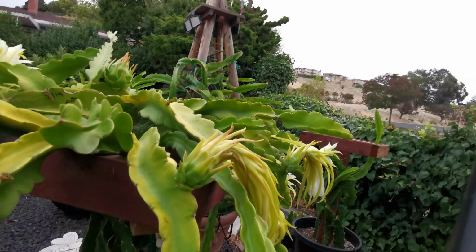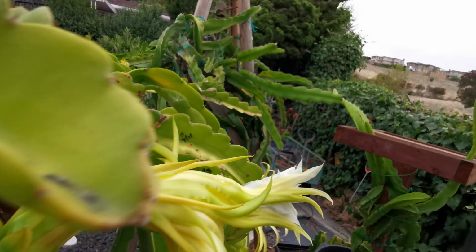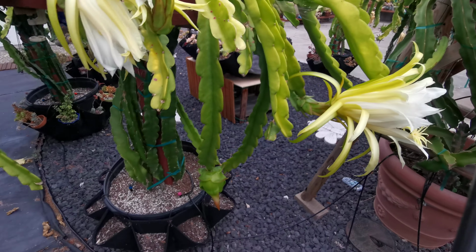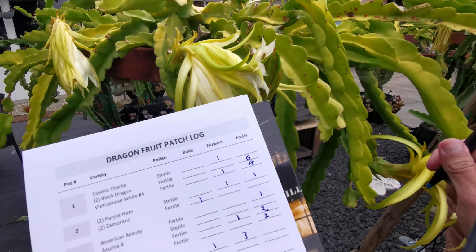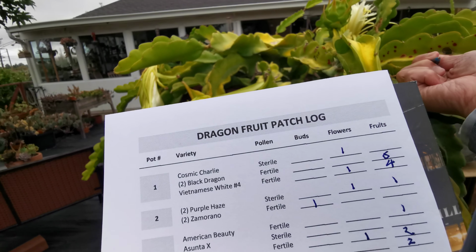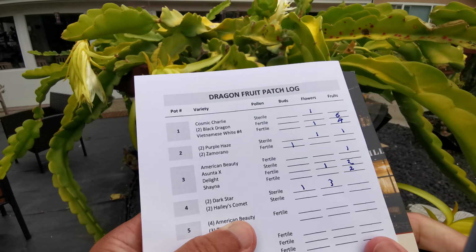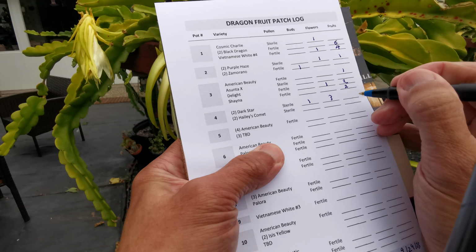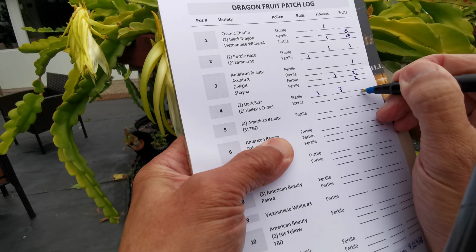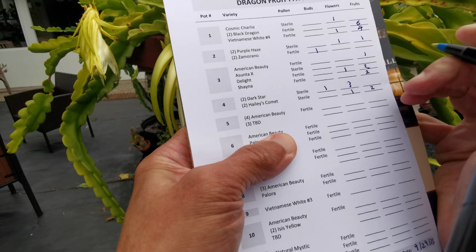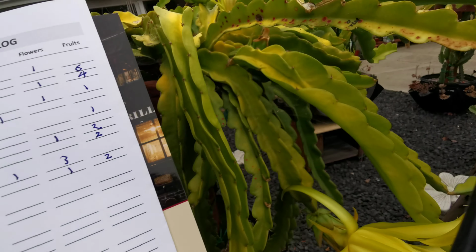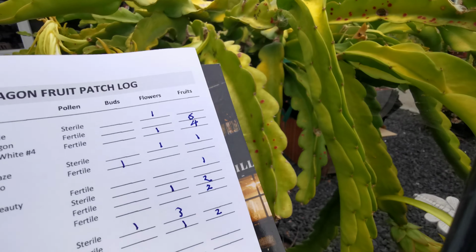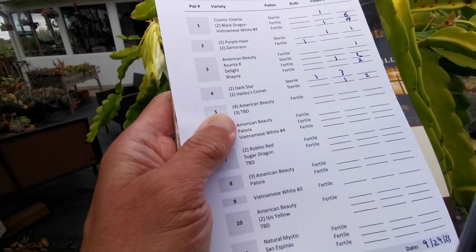Now Halley's Comet here. I'm gonna squeeze right through here. So Halley's Comet, I got a flower, and I have a fruit, and actually another fruit up there. So I have 2 fruits and 1 flower. Halley's Comet. Okay, so that's pot number 4. Oh, there's one more bud over there. That is a Halley's Comet too.